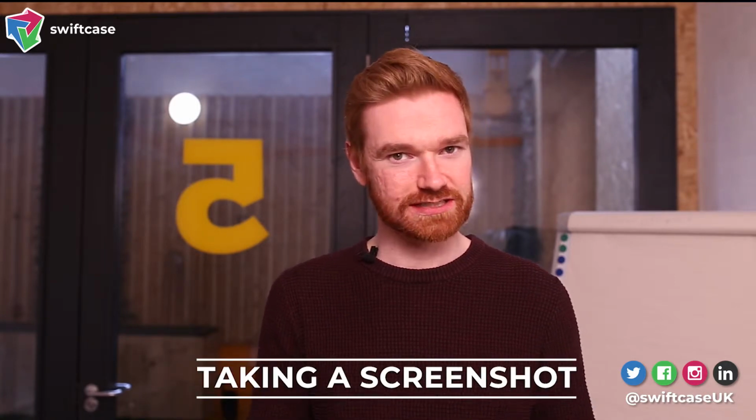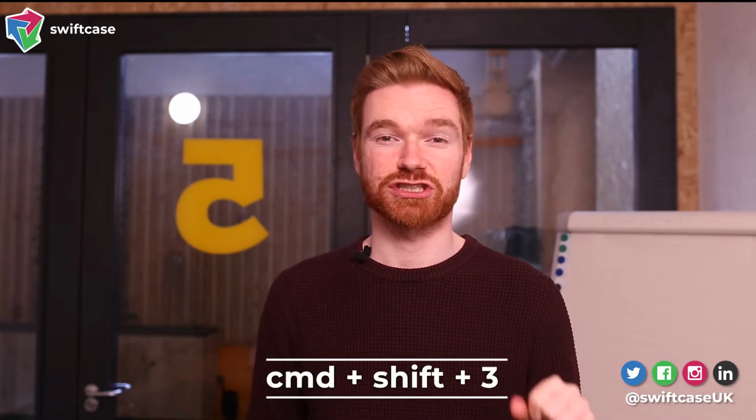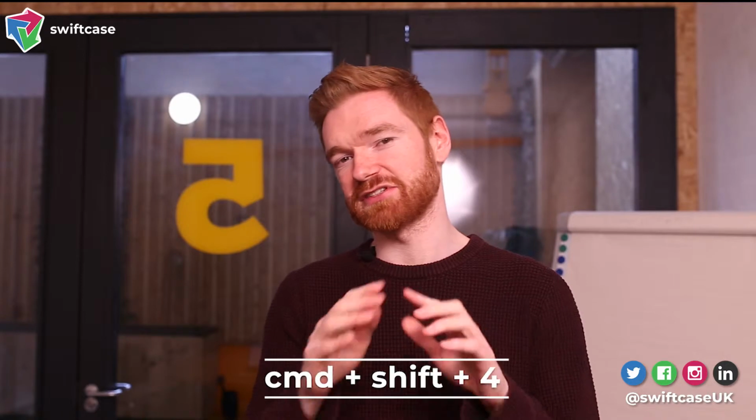Taking a screenshot. So there's a few ways to go about doing this. If you want to do it full screen, Command, Shift and 3 is your key. And Command, Shift and 4 allows you to select part of the screen. So it gives you a little bit more flexibility when it comes to taking screenshots. If you hold Control while performing either of these options as well, it means that it will save the screenshot to your clipboard rather than to the desktop, which is really handy for keeping a clean and tidy desktop.